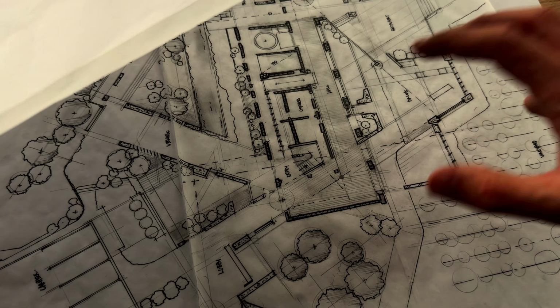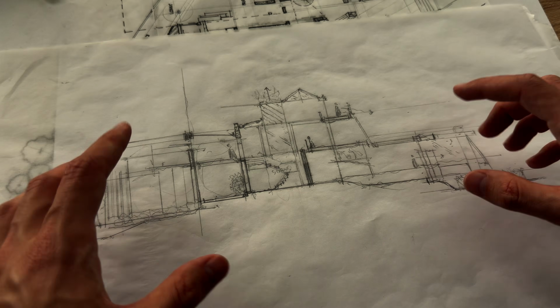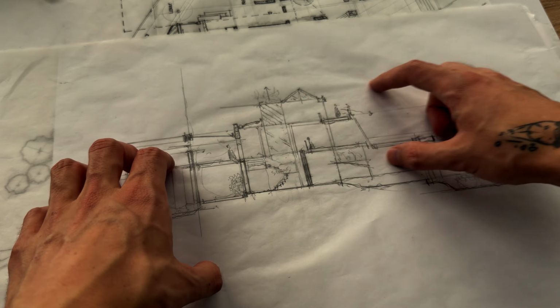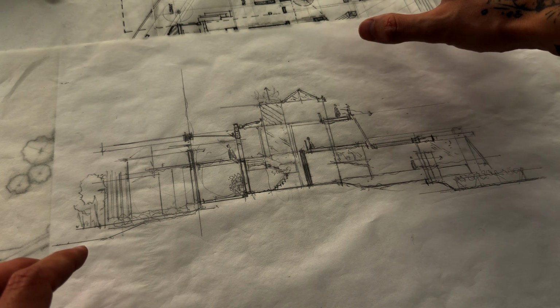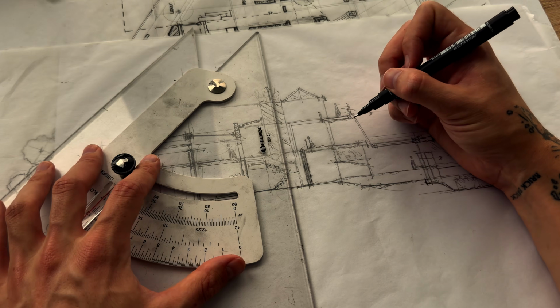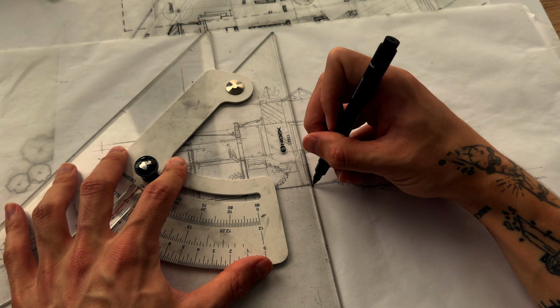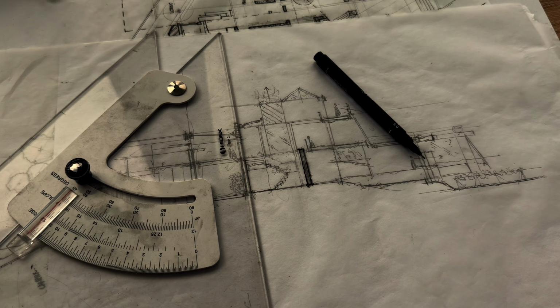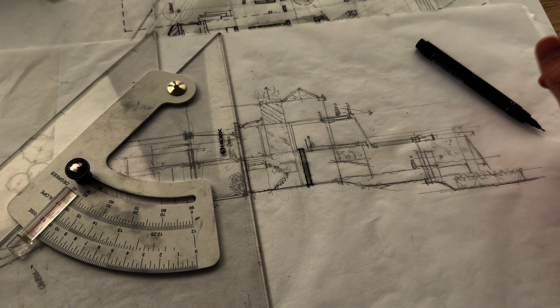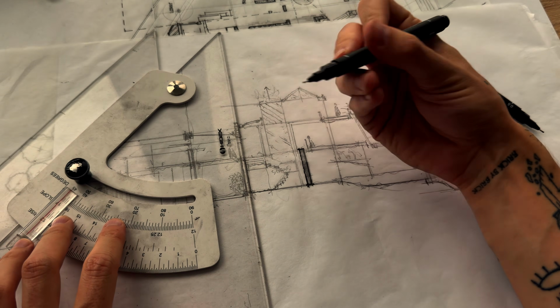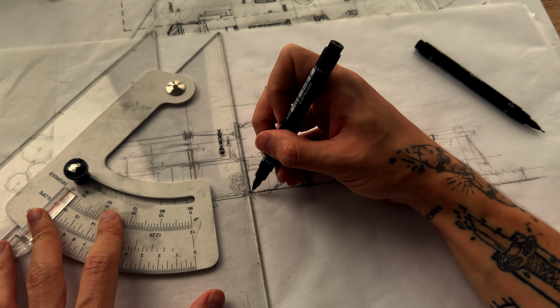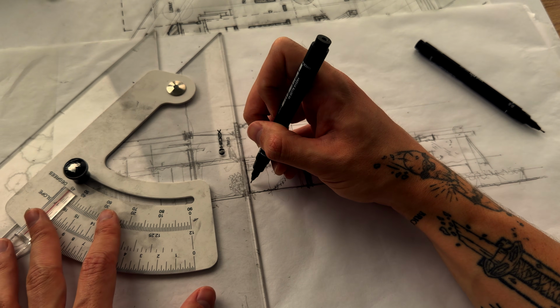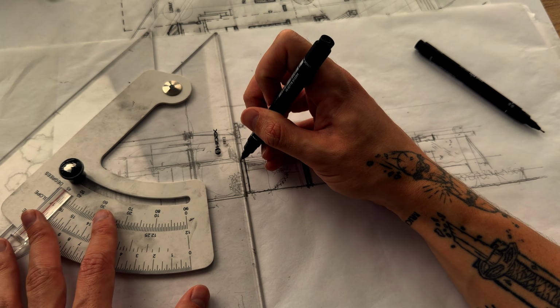So now that I've got my base plan done, I can put some white paper behind because I don't need to see the other drawing anymore as a reference. And I can just begin to go over what I've already done in pen. So we've got our 0.5 for now, and I've also got a 0.2, which I'm going to draw the extent of other things.